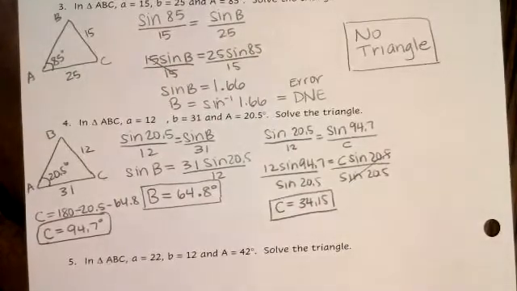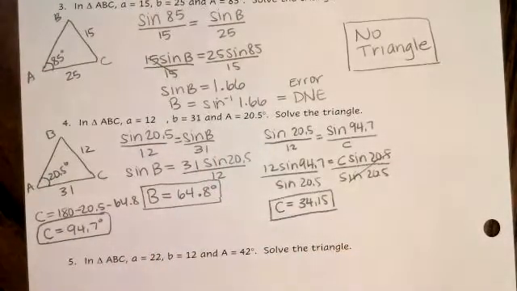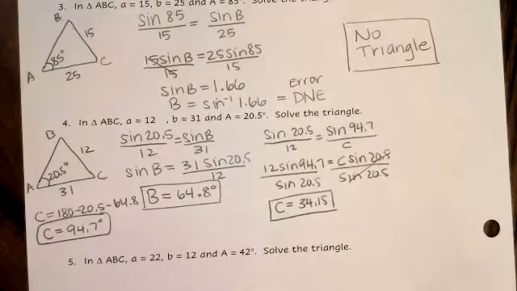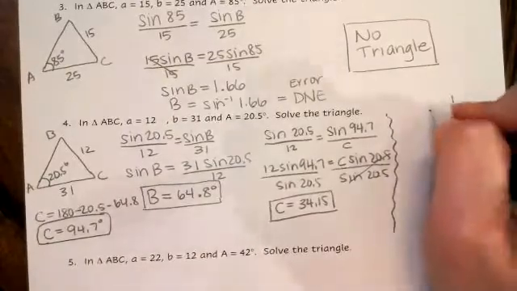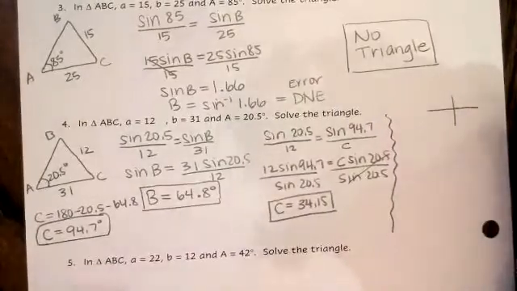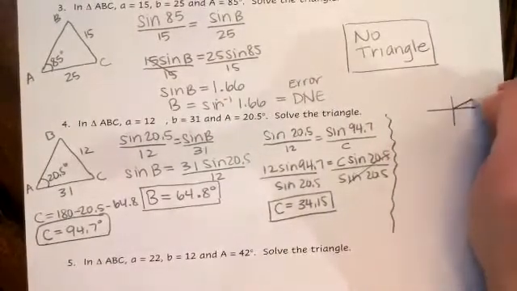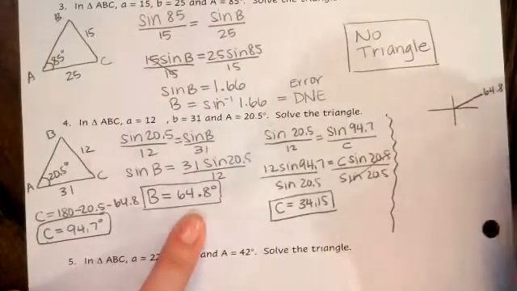Now, we said be careful with the SSAs, which is what this is, side-side-angle, because it could have more than one triangle. We just solved for one right here. To determine if we have a second one, I'll show you the easiest way. If you think about your unit circle, or when we talked about sine before, when I found this first angle, 64.8, that's right there.